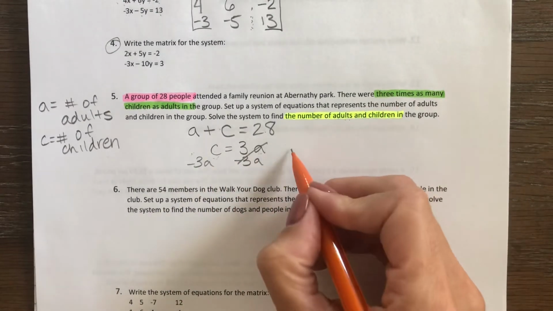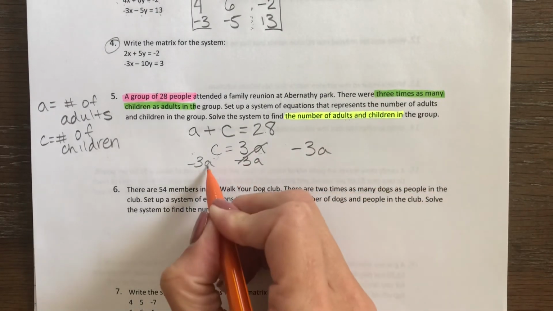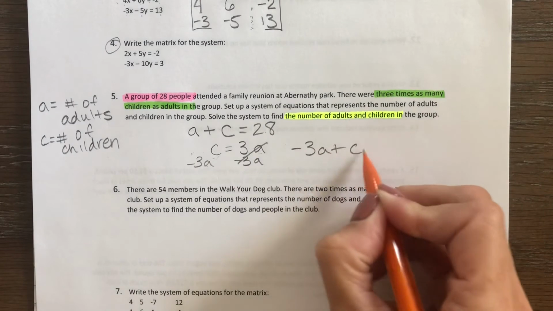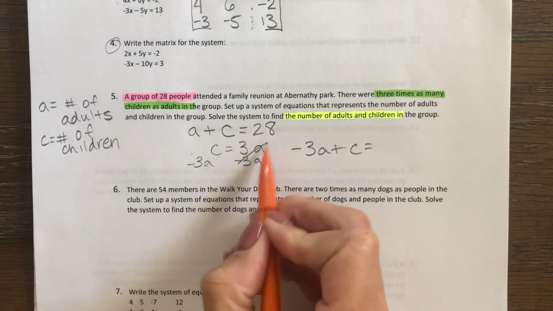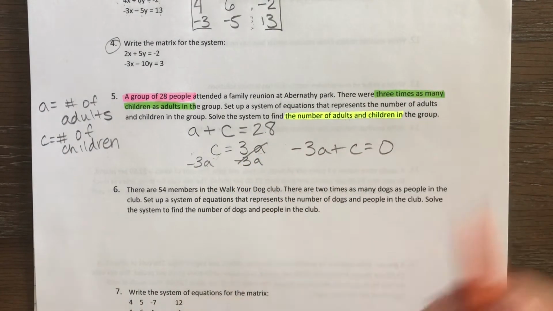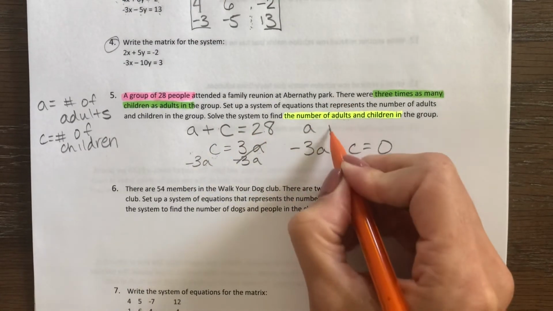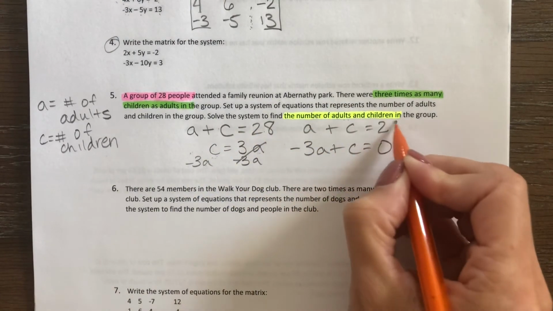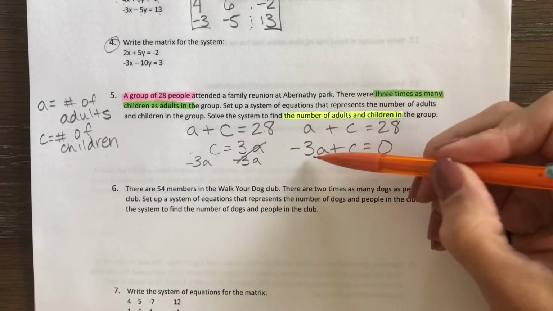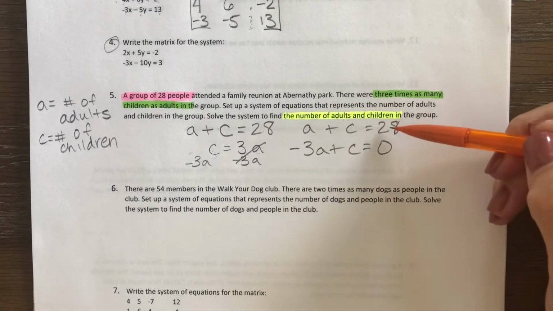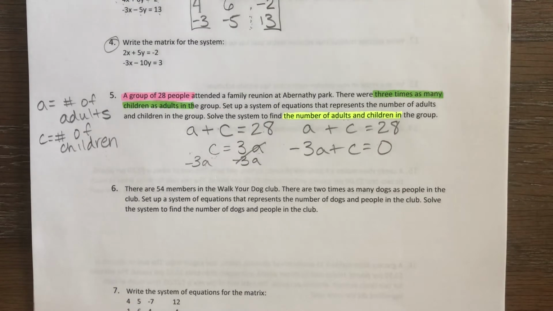So now I have negative 3A plus C equals, these canceled out, so 0. And then I'll put this one on top of it. And now they're lined up. A's, C's equals constant. And now I can solve it.